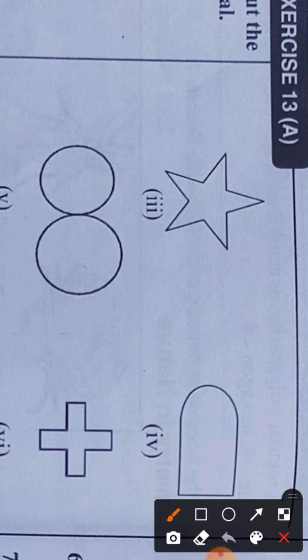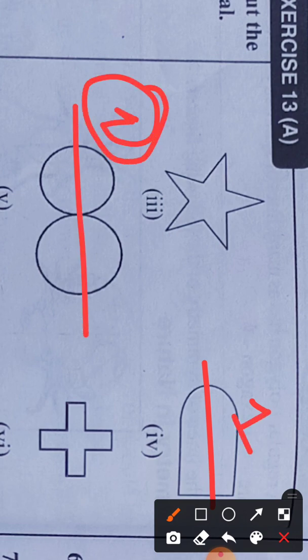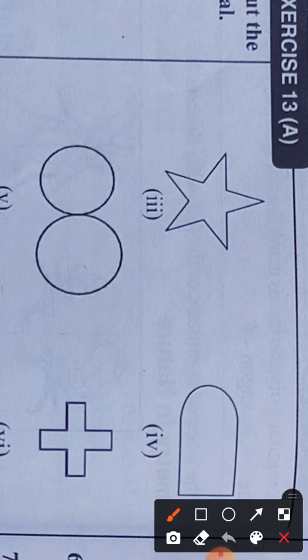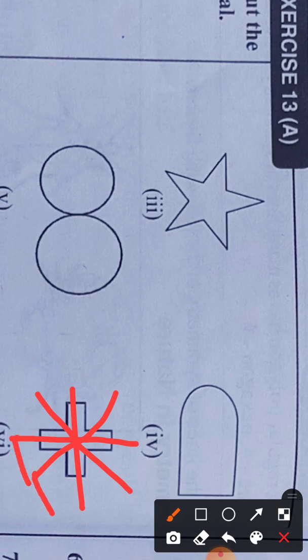Now let us check this figure. In this figure only a horizontal symmetrical line is possible. So this one also has one horizontal symmetrical line. If you try to give it like this, not possible, because this shape will not be equal to this one. Okay, now see this cross sign or plus sign. If you give like this, one symmetrical line is possible, another is possible, 2, then again one more, 3, and again one more, 4. Total 4 symmetrical lines are possible. Okay, 1, 2, 3, 4.